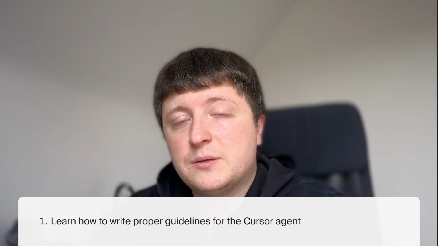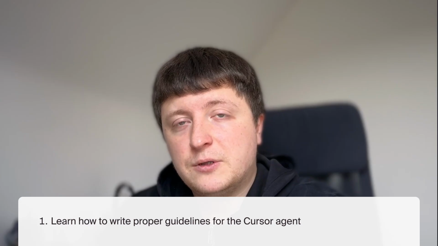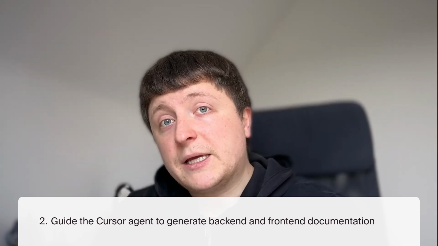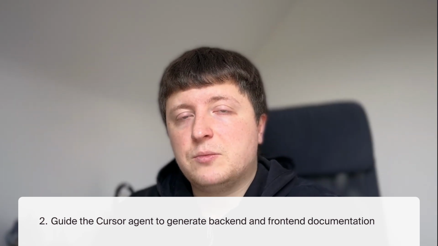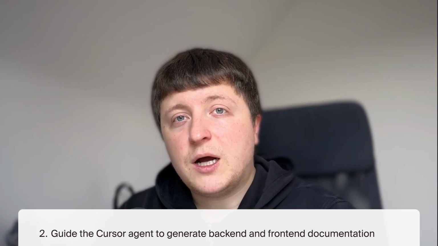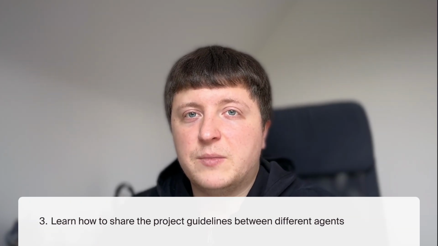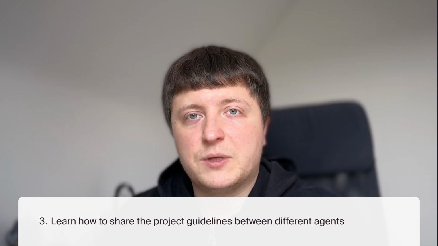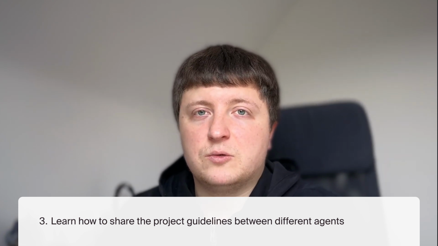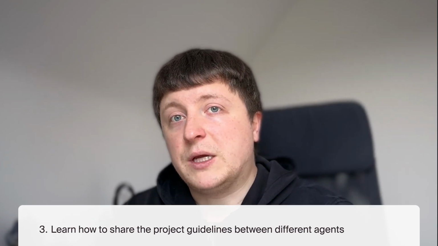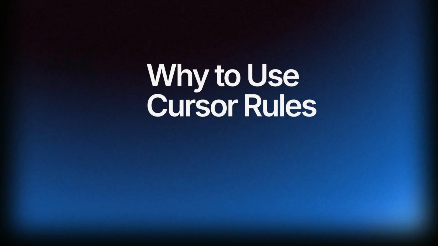Hi, in this lesson, we will learn how to write proper guidelines for Cursor and why we need them, how to write backend and front-end documentation, how to make the Cursor agent write this documentation for us, and also how to add guidelines that are already in the project, made for different agents like OpenAI Codex or Claude Code. So we'll learn how to use them in Cursor as well and how to make Cursor take them into account.